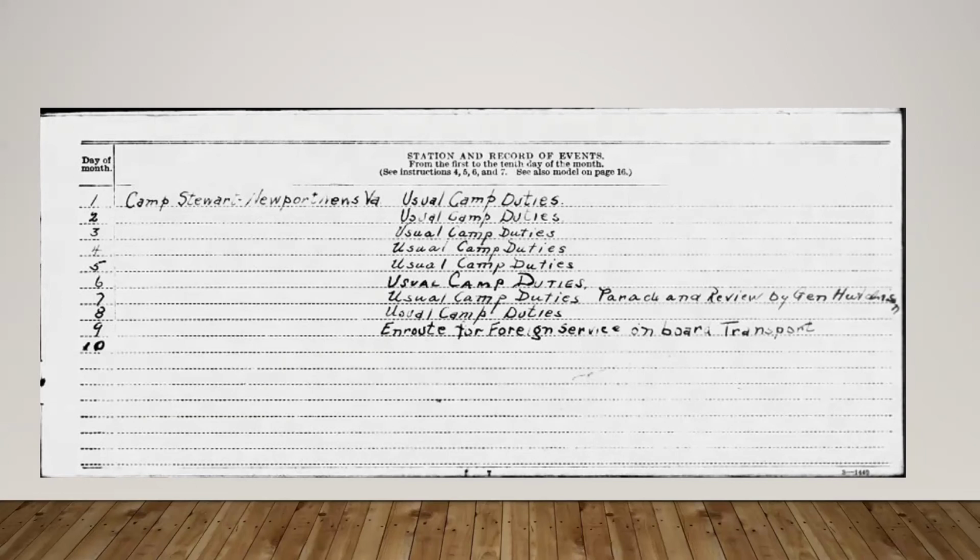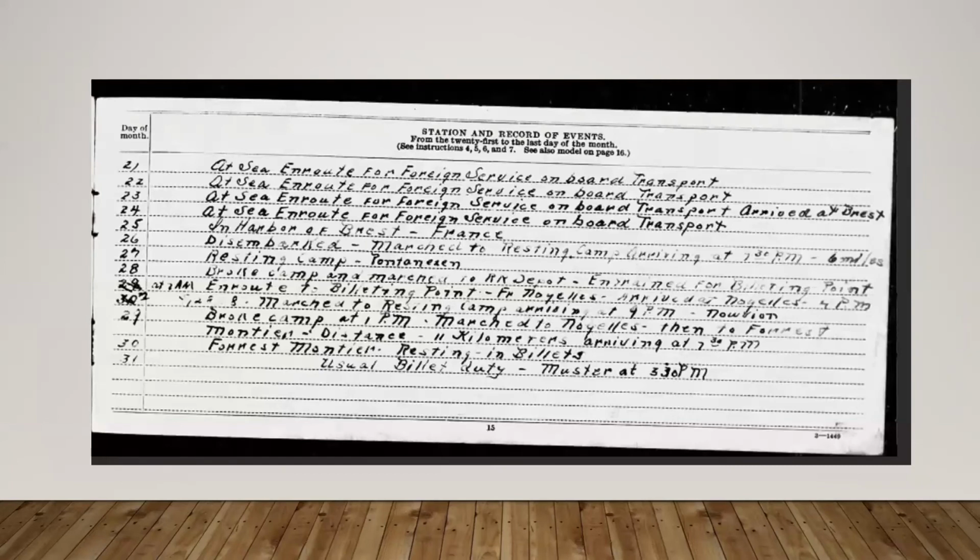So see, we also, on the 8th of the month, before they got to that transport, they had a parade and review by General Hutchinson. And then here we see farther on, they're at sea for a while. Then on the 26th, they disembark and march to resting camp. And they're still in camp on the 27th. And then on the 28th, they broke camp and marched to their RR depot, that's the railroad depot, and entrained for billeting point. So you can track day by day a unit at the company level through what they're doing in the war.